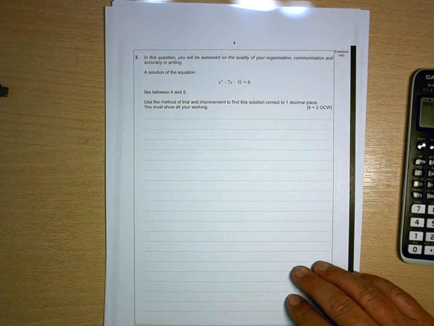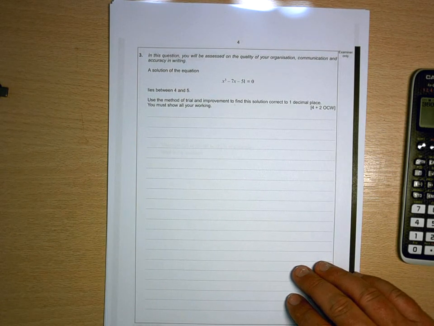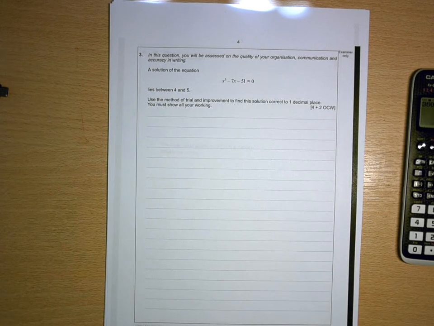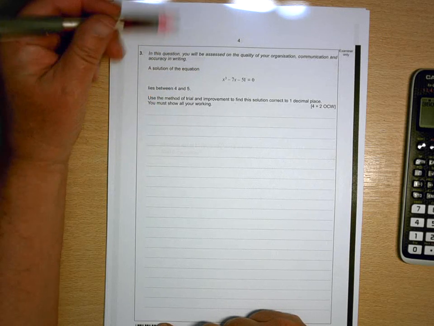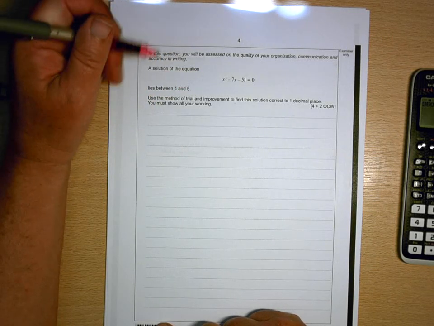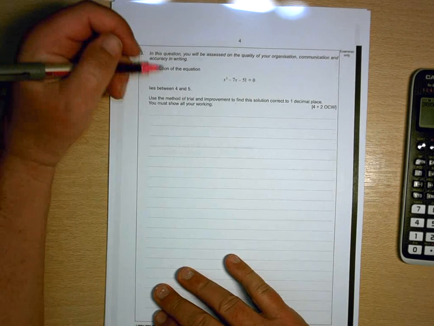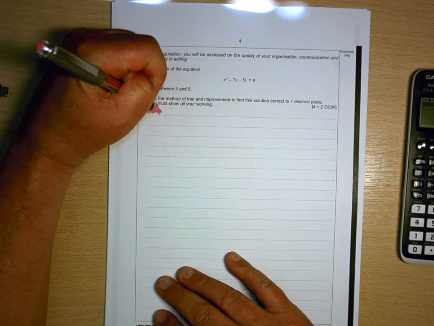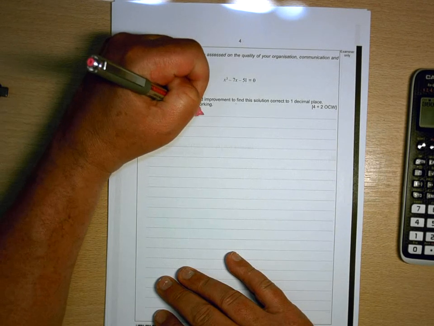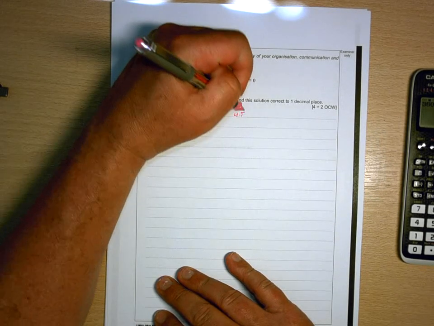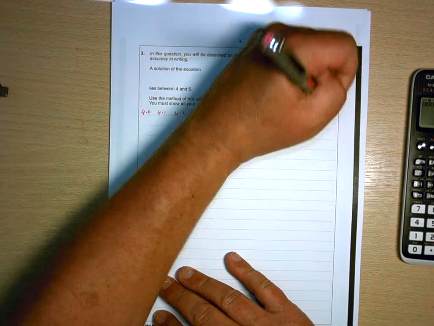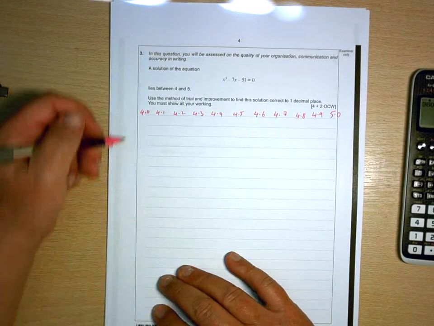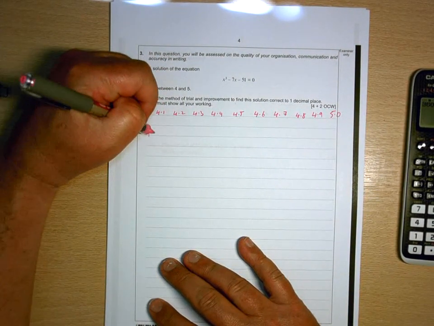Question 3, our old friend, trial and improvement. And what's unusual about this one is it's the OCW question as well. So we don't have to do anything different here to what we normally do, because we always explain what we're doing. So the solution to that equation lies between 4 and 5. And we want the solution to 1 decimal place. So my answer could be 4.0, 4.1, 4.2, right up to 5.0. We kick out half of them by testing the middle.